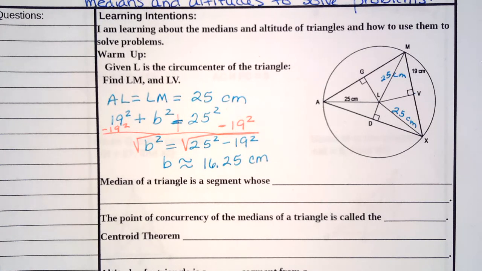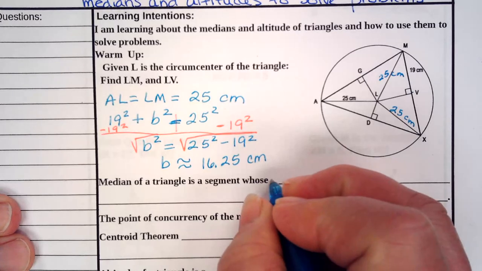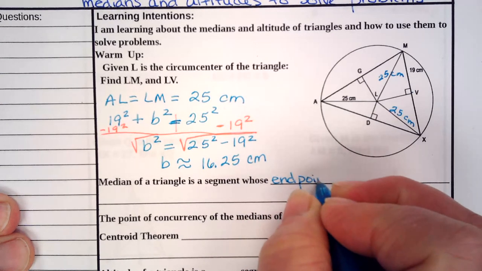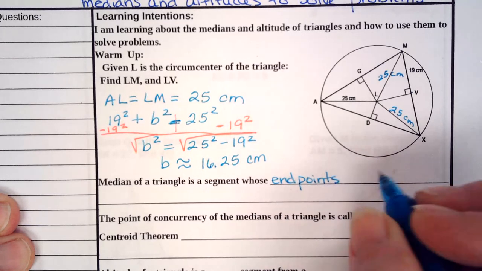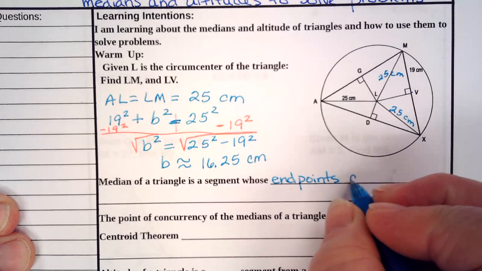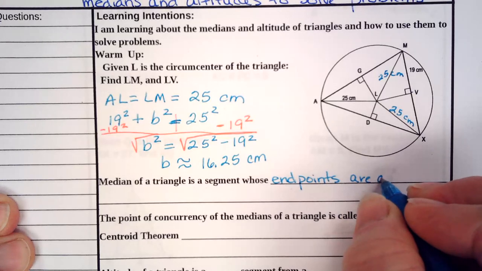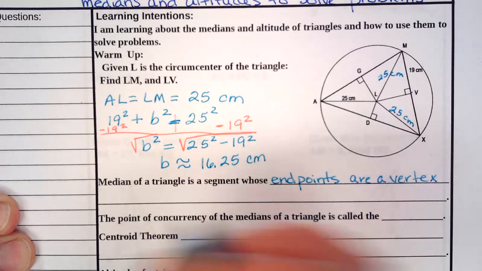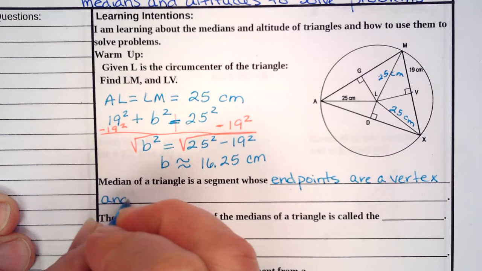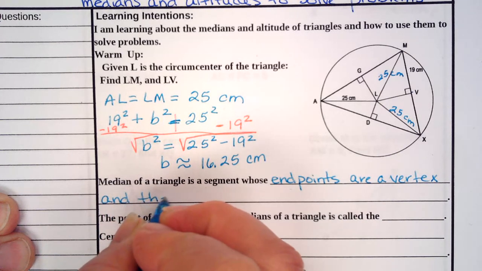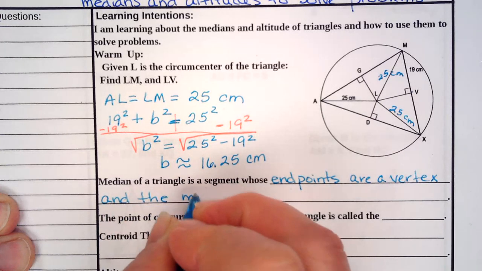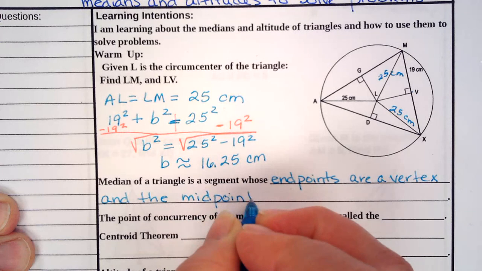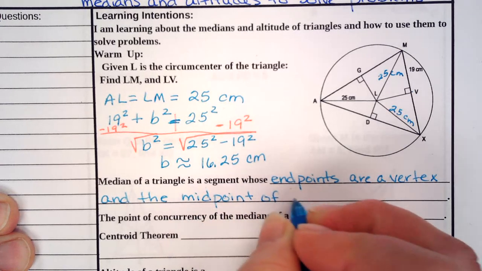So it is a segment whose endpoints are a vertex and the midpoint of the opposite side.